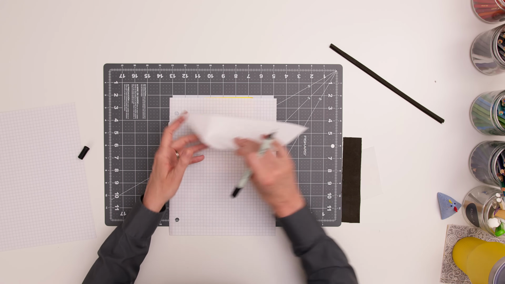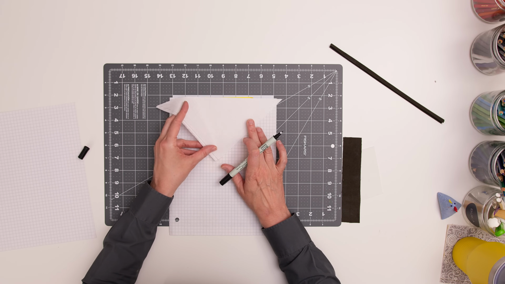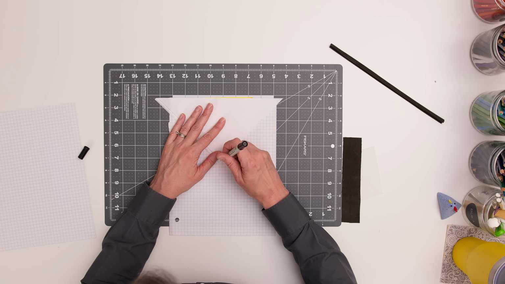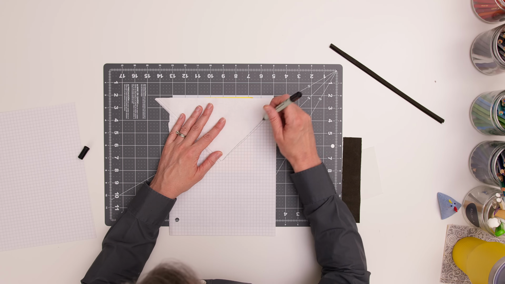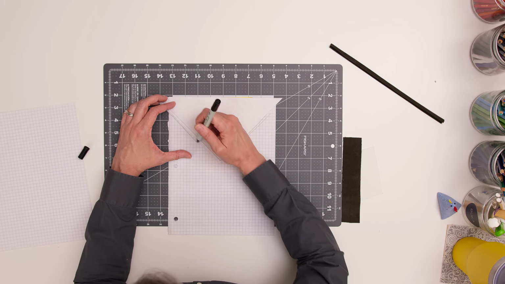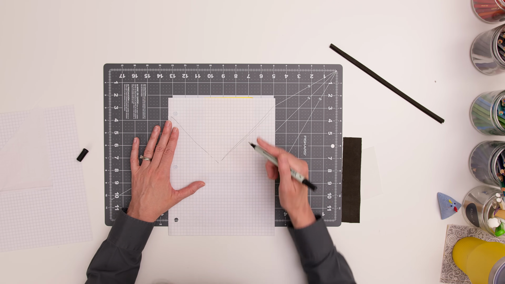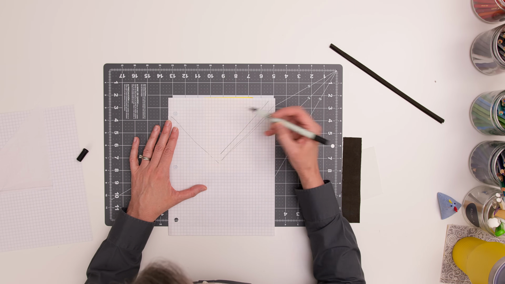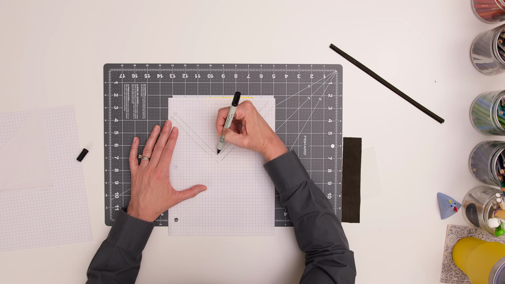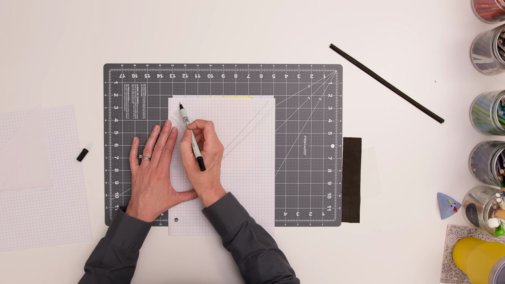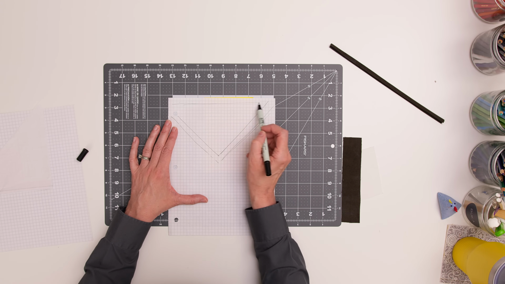So in this situation, here's my triangle. That is not a good line. So this is the landscape I have to work with. I'm going to give myself that's my seam allowance roughly.